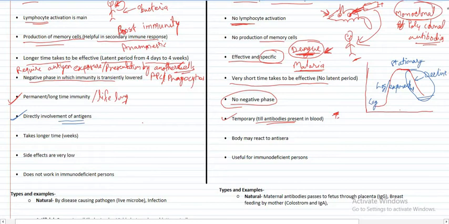Now, the next point is duration. Active immunity takes a longer time. It lasts sometimes for weeks, sometimes for months, right? But in case of passive immunity, it is temporary, as we discussed already. Okay, active immunity's side effects are very low because it was created in our body, so our body's cells know that these are our own cells. We do not have to fight against them, right? But in case of passive immunity, there are some kinds of side effects, and there might be many side effects, because they do not know that these are beneficial for us.